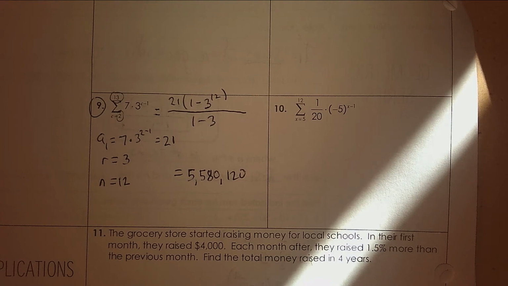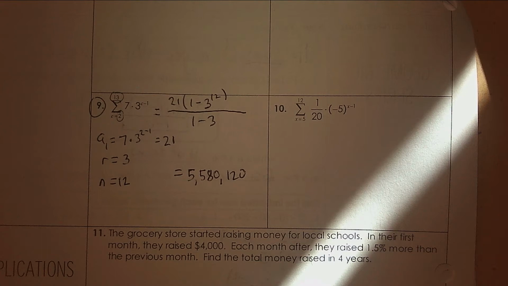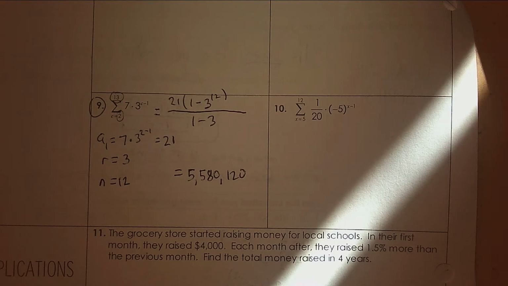Okay, read number 11. We got 3 stories and the lesson's over. So, number 11, 12, and 13. And I'm walking around. If you want support with your calculator, I'll give it to you if you ask for it.